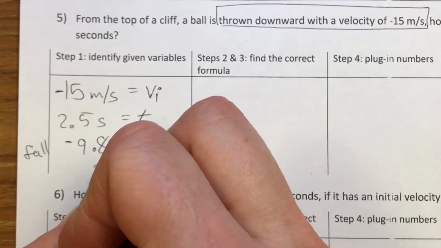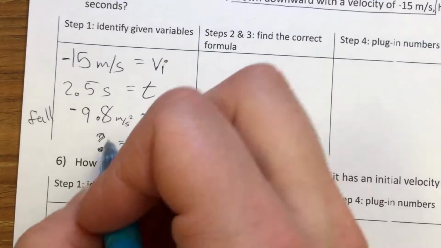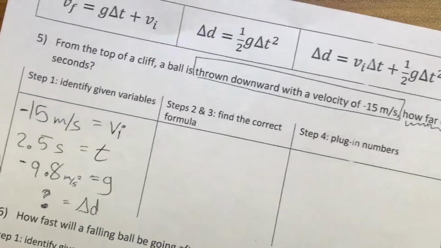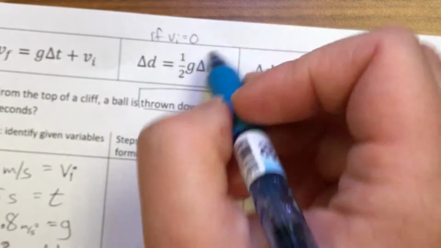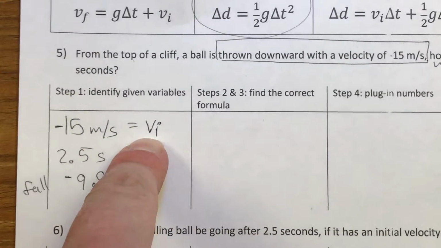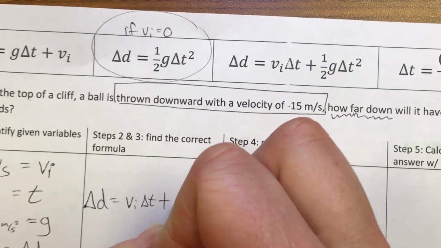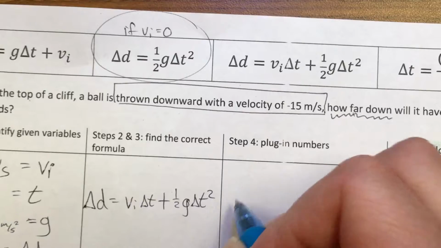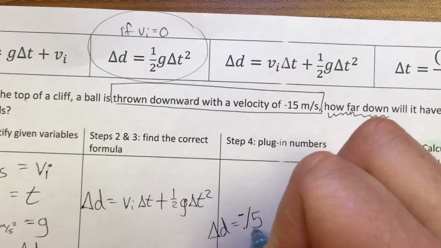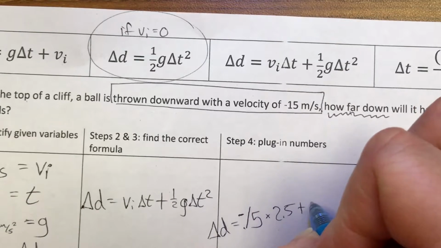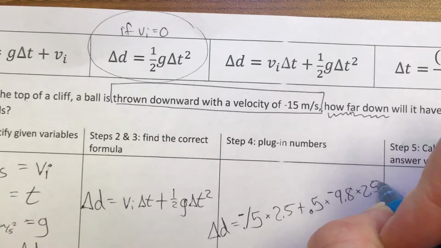And now the question is asking us to solve for how far down. So the question is displacement. Our two formulas for displacement. This one we only use if the initial velocity equals 0. Is our initial velocity 0? No, it is not. So we're going to use this formula. Displacement equals initial velocity multiplied by the change in time plus 1/2 g delta t squared. Plugging in our values. So delta d equals initial velocity negative 15, don't forget the negative, multiplied by the time 2.5 seconds plus 0.5 multiplied by negative 9.8 for gravity multiplied by 2.5 squared.